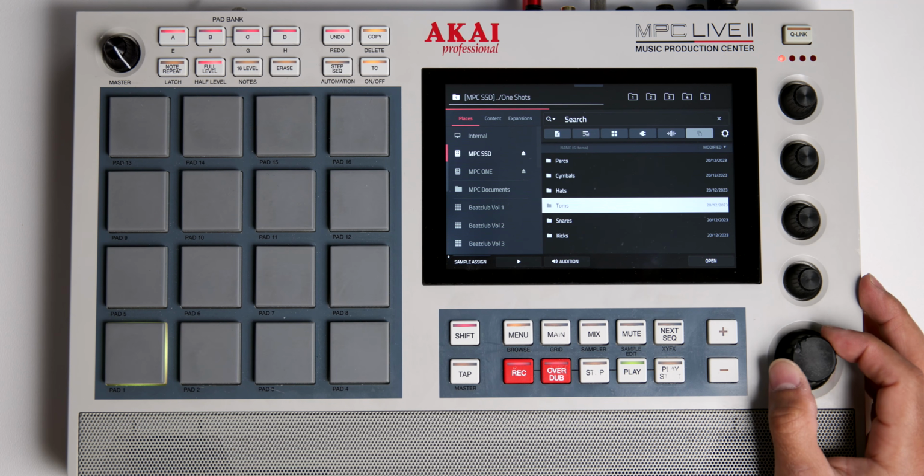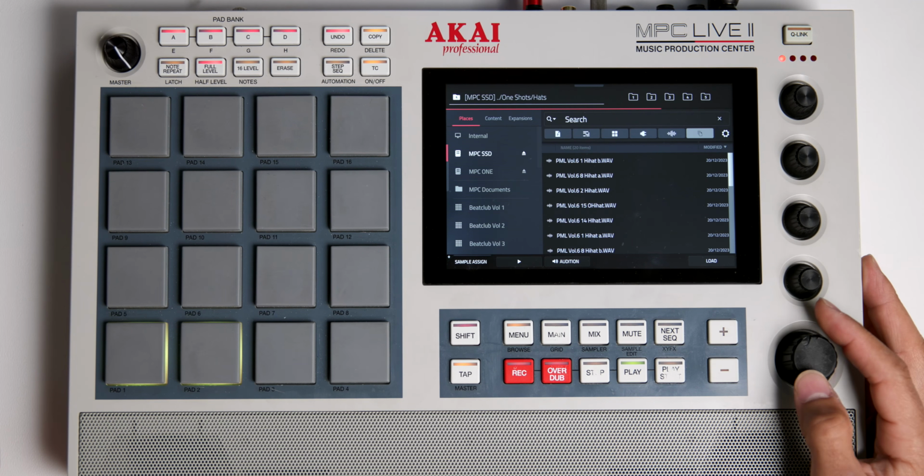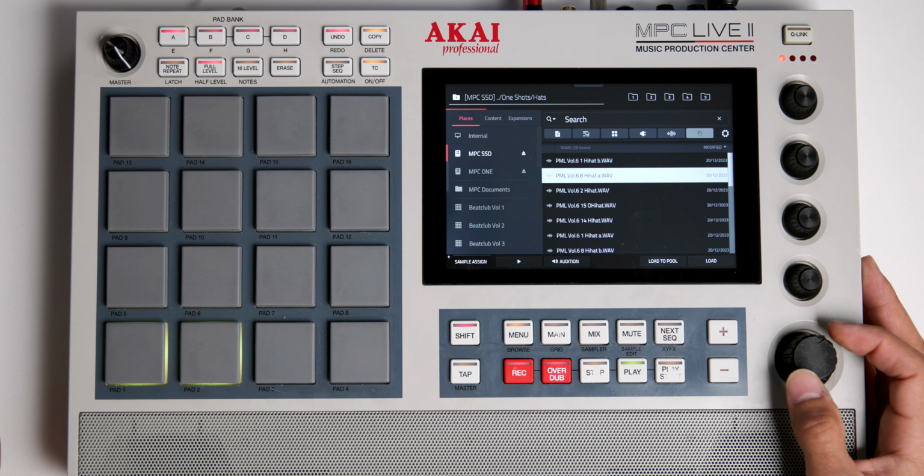Let's go into our snares. I like how that sounds. And let's go into our hi-hats and audition some of these hi-hats. Ooh, I like that. Boom.